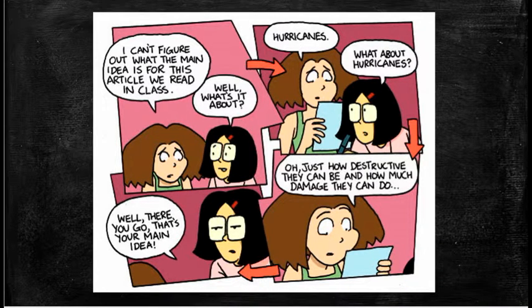So what is the article about? She was able to identify that just from talking to her. She didn't even have to read the article to figure it out. So that shows how easy it is to find the main idea.